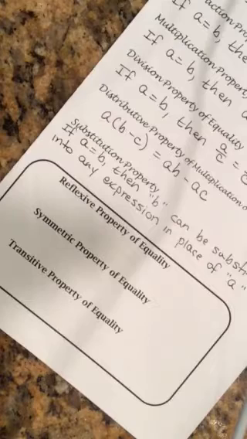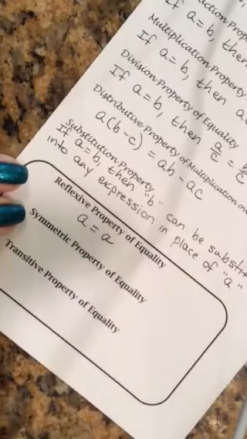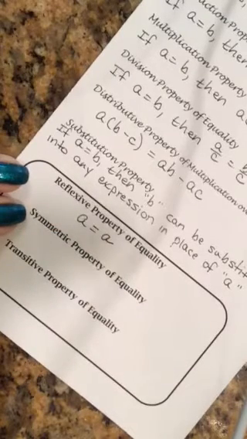The first one is the reflexive property of equality. Now if you'll remember when we were looking at vertical angles and I told you that vertical angles were going to be your very best friend and you were going to love them because every time you saw vertical angles you would know they were congruent. Well, the reflexive property is your second very best friend and you're going to use it a lot. And you're going to think, well, this is the dumbest property I've ever seen because this property just says A equals A.